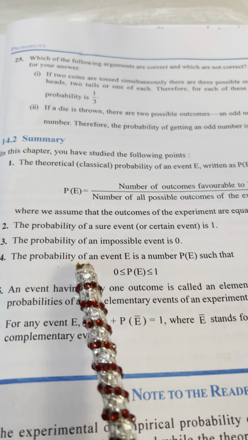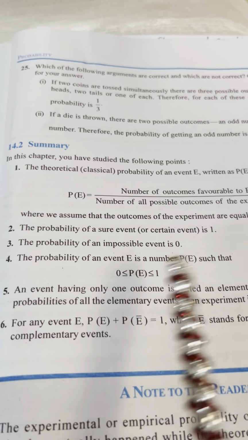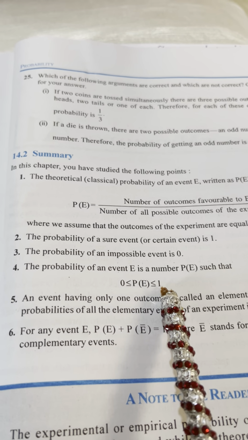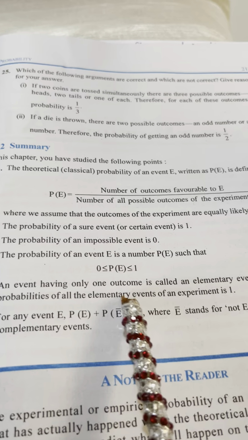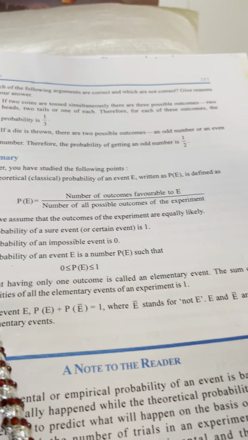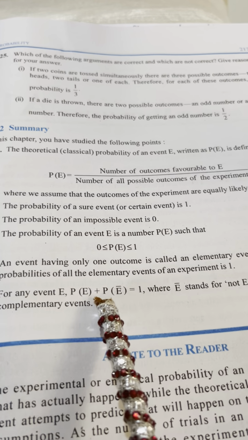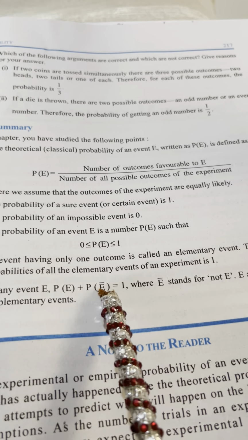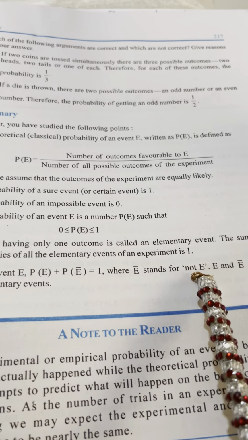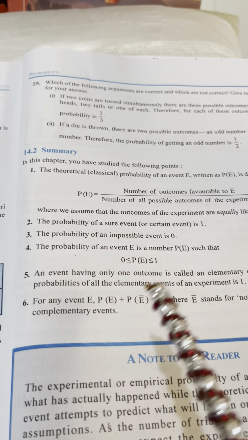The probability of an event E is a number P(E) such that 0 is less than or equal to P(E) less than or equal to 1. An event having only one outcome is called an elementary event. The sum of the probabilities of the elementary events of an experiment is 1. Very important, P(E) plus P(not E) is equal to 1. E and not E, written E bar, are called complementary events.